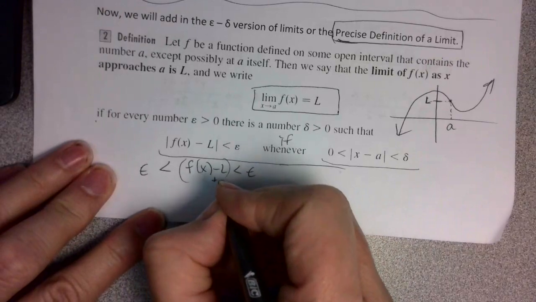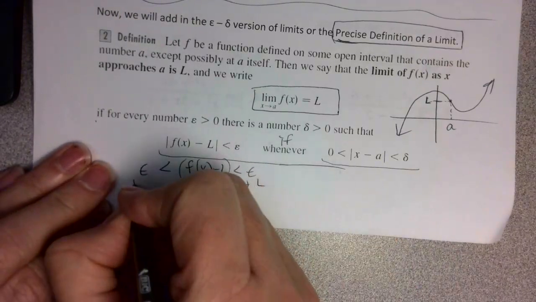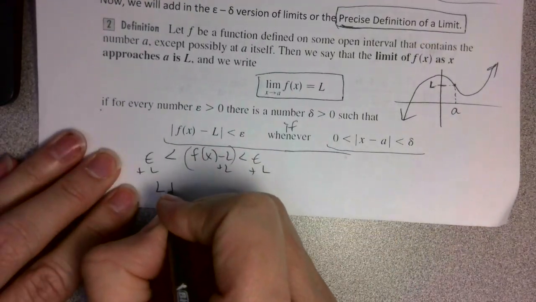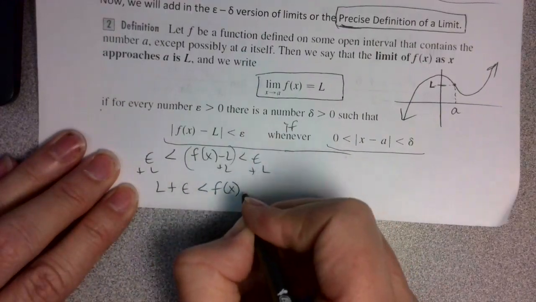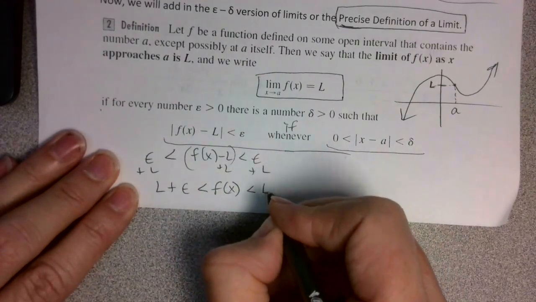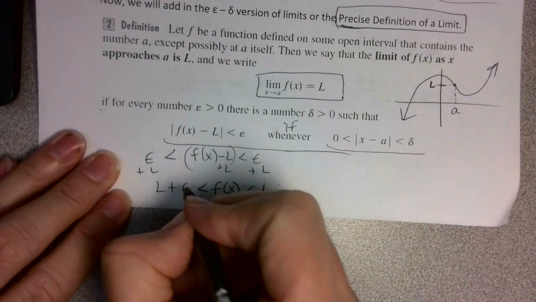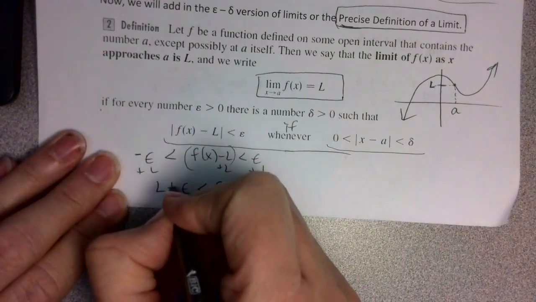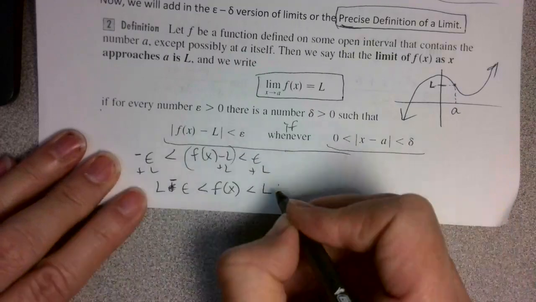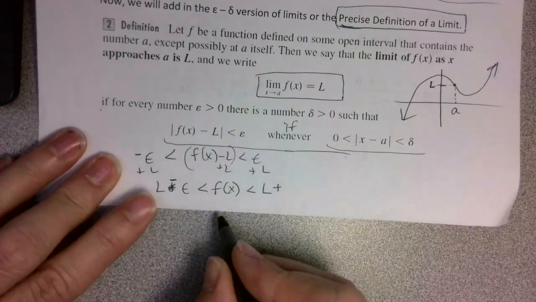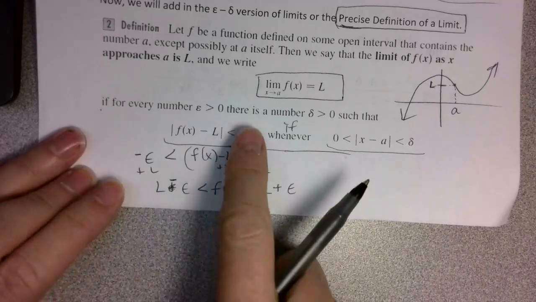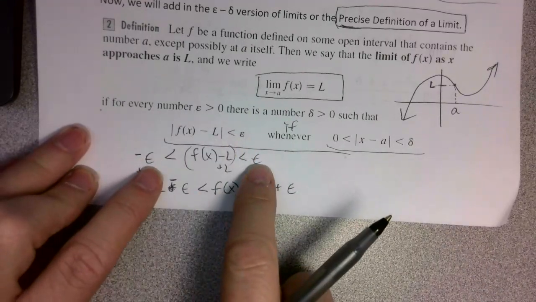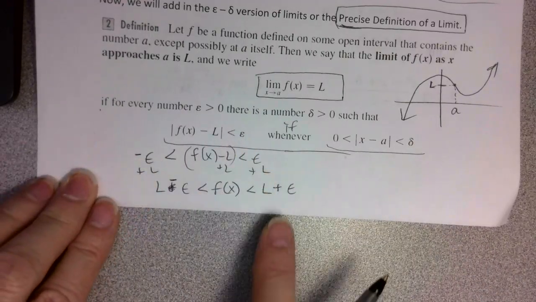And so add L to both sides. We'd have L minus epsilon is less than f of x, which is less than L plus epsilon. We sandwich between positive epsilon and negative epsilon.